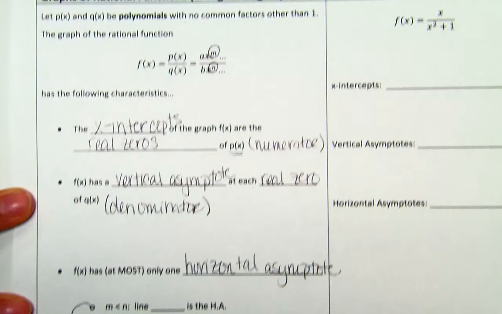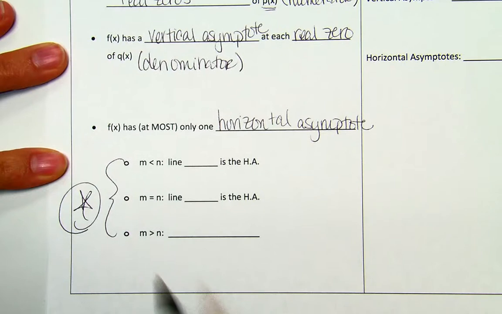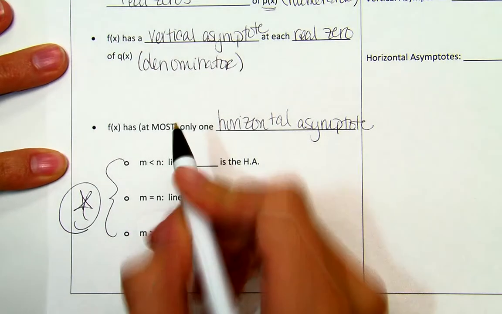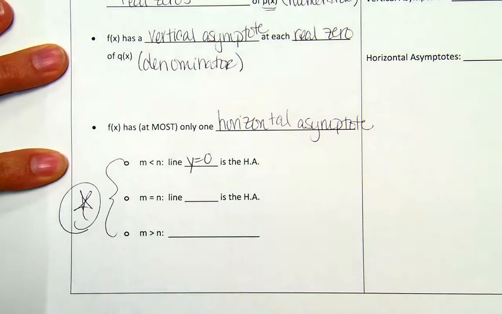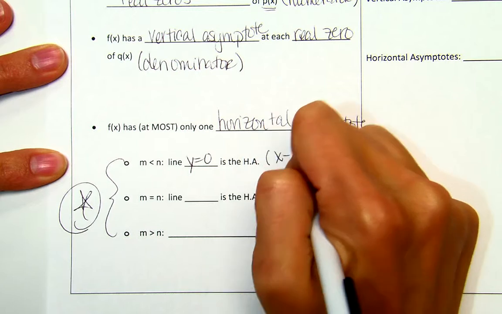If our numerator degree is less than our denominator degree, then the line y equals 0 is going to be our horizontal asymptote, which is essentially our x-axis.